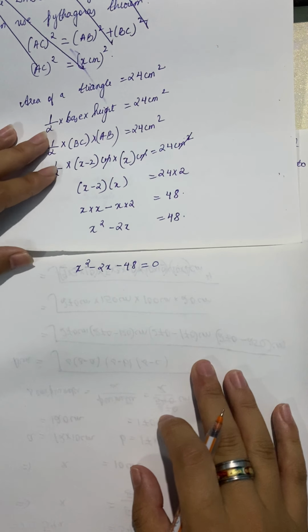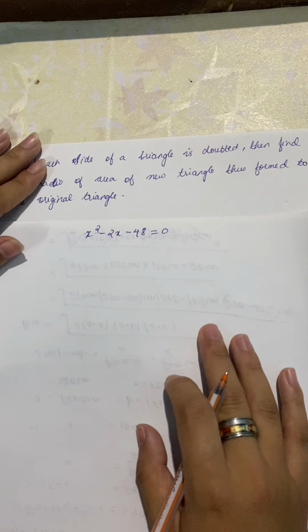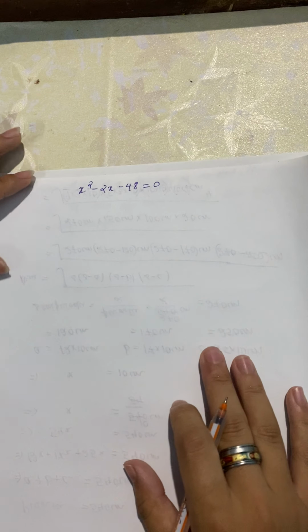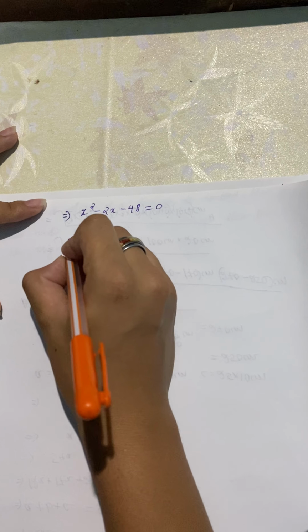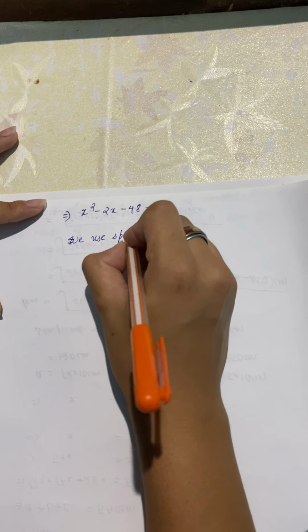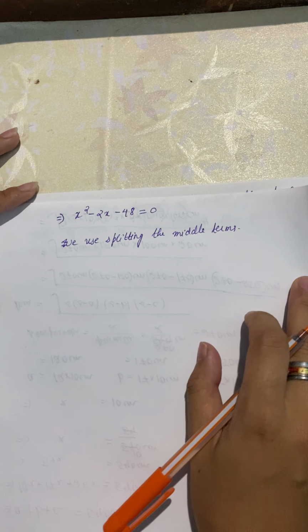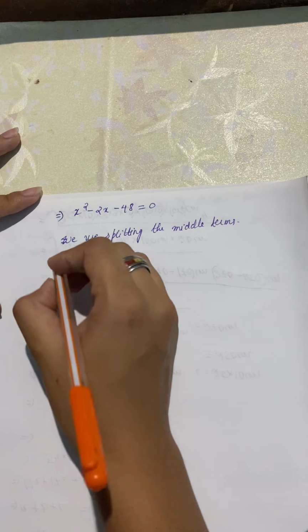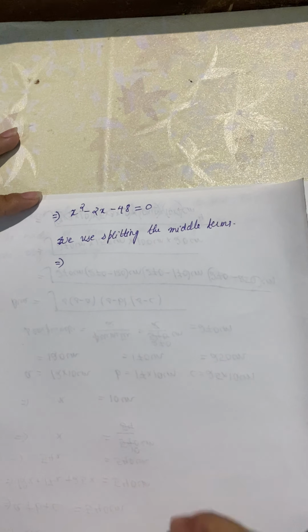Now you look at this equation. This is a quadratic equation. But what's more important here, if you have studied exercise chapter 2, we used splitting the middle terms. That's where this becomes a technical question. Splitting the middle terms. So try to remember what splitting the middle terms is. It's a concept from chapter 2.